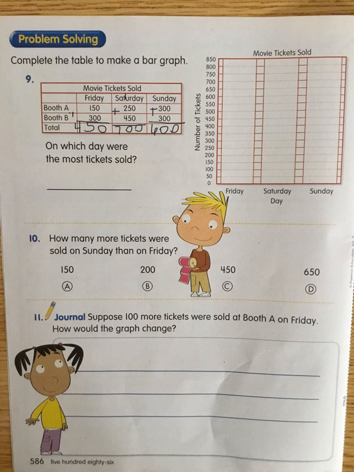So let's go ahead and fill in our graph. Friday is 450. There's 450, coloring it in. Saturday, 700. So finding 700, which is right here, and coloring it in.